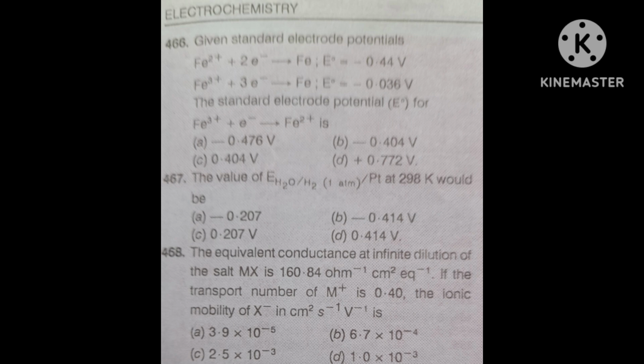Transport number, how will you calculate? Then you know that the transport number of cation plus the transport number of anion is equal to 1. This concept you should know. Correct?